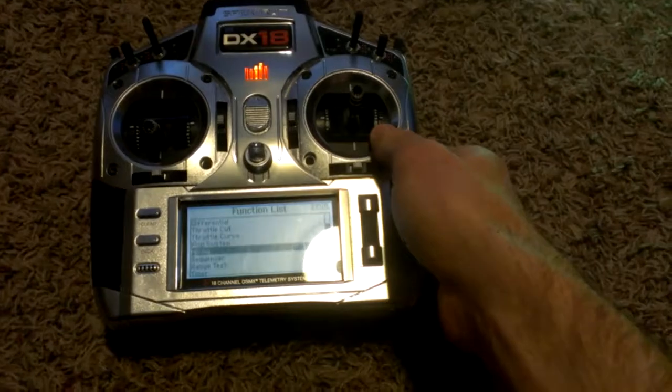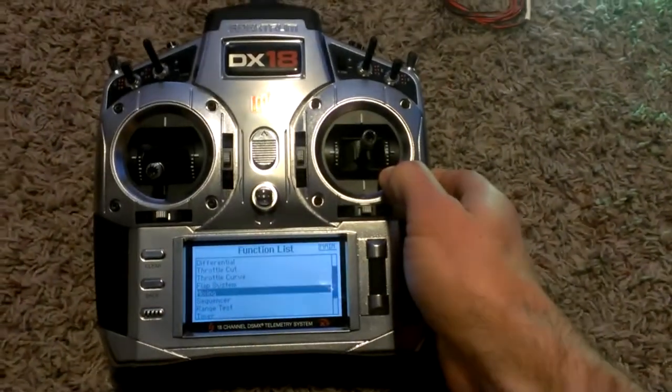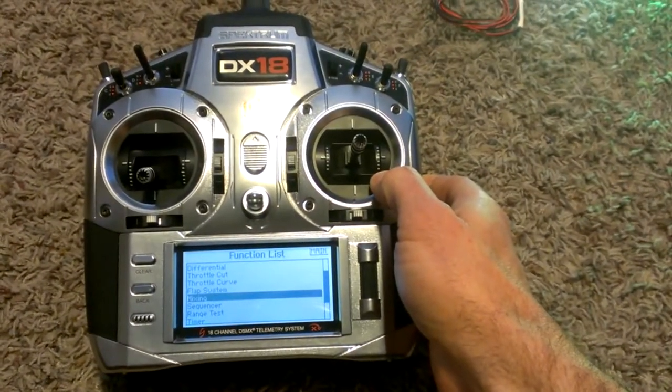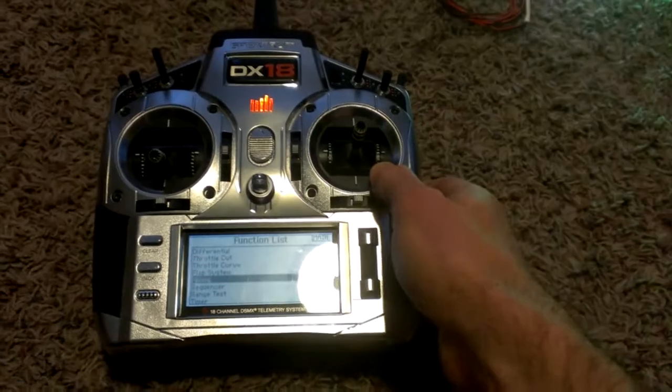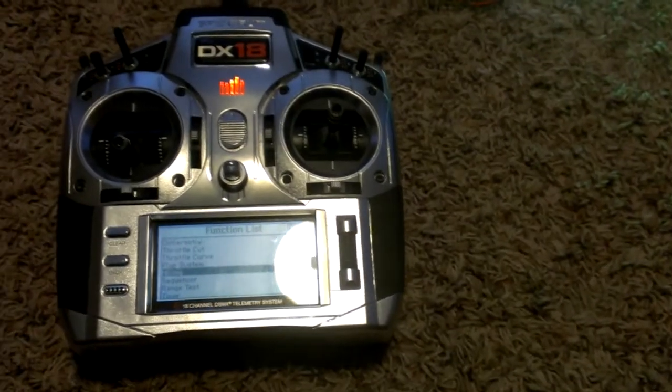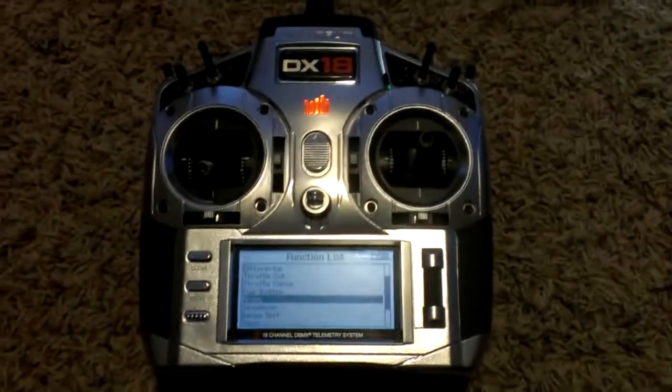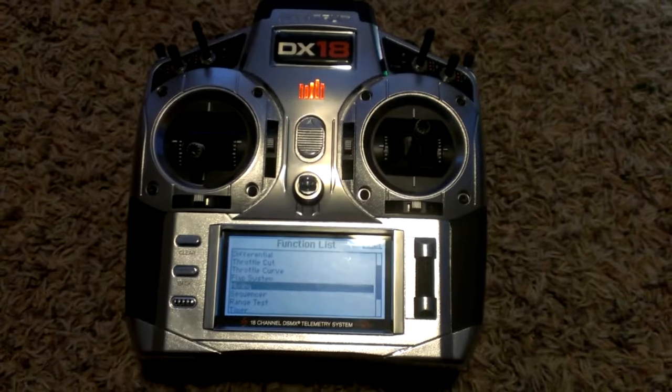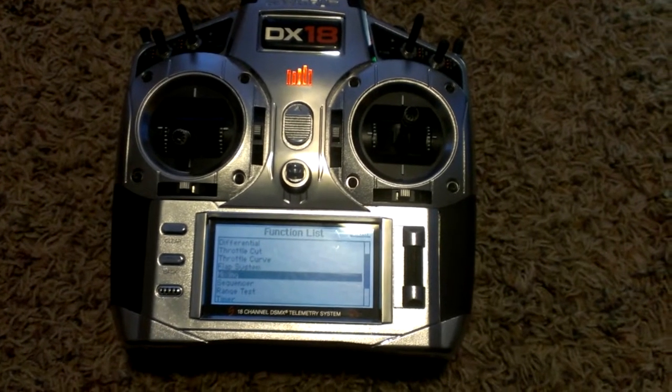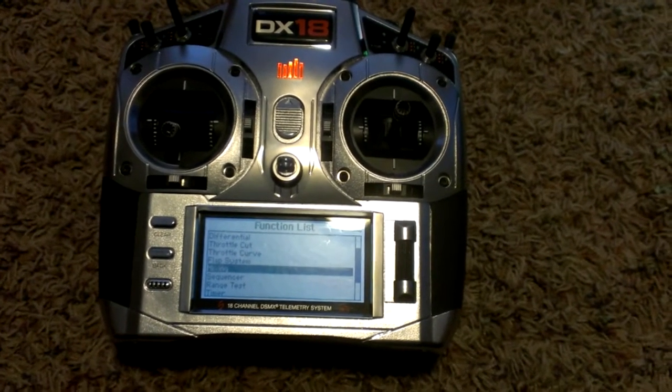Okay, so like I said, I really enjoy this stuff, and the DX18 is a phenomenal radio, extremely capable. I've been really impressed with X Plus so far. The only thing I did notice is that on the X Plus channels, you only have 512, I don't know what the term is, microseconds of resolution.